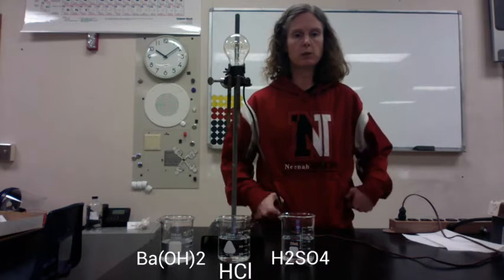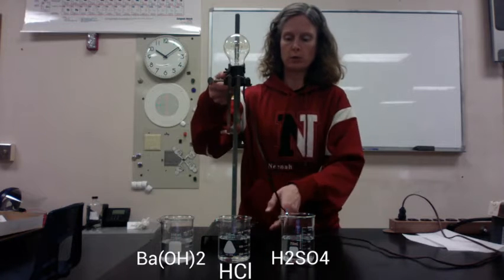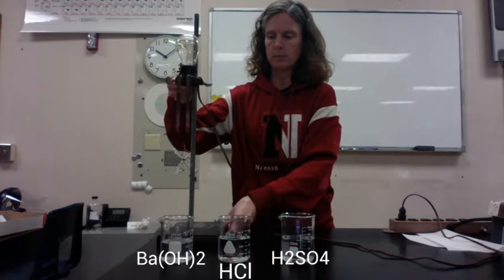3 beakers here which contain the solutions with the chemical formulas shown on your screen. I've added a power strip to my collection here so that I can easily turn the power to the light bulb on and off. We're simply going to use the light bulb in order to decide if each of these solutions conducts electricity.